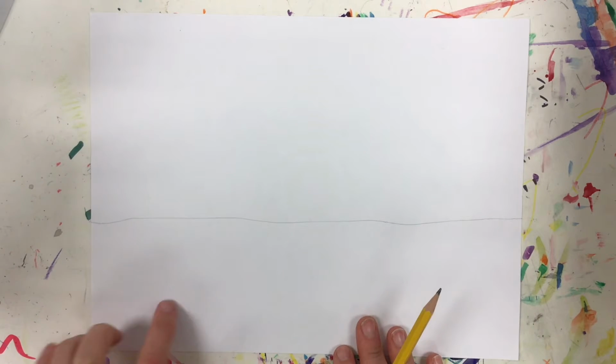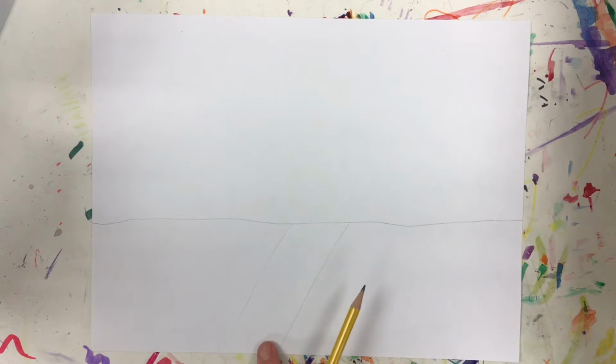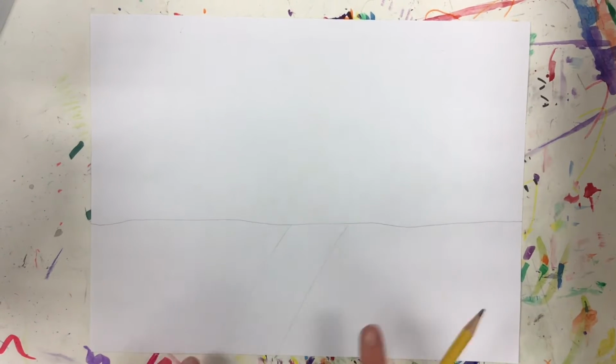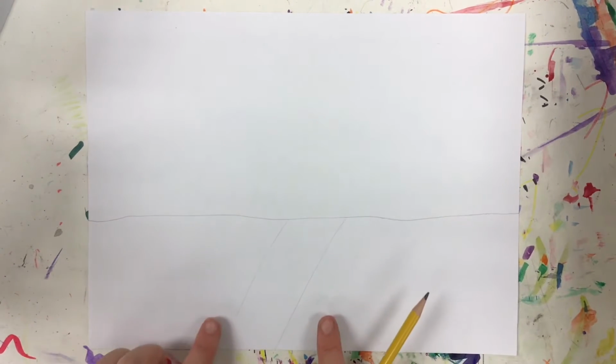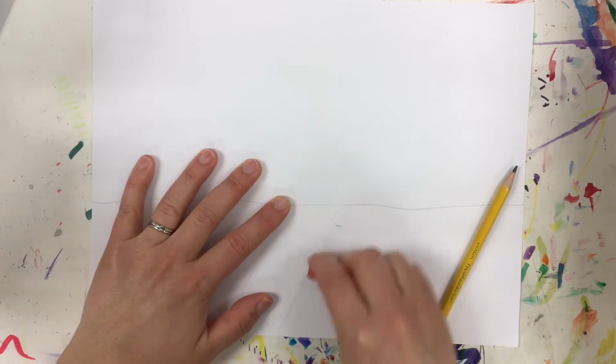Then I'm going to flip my paper over, and I'm going to start by drawing a horizon line. Now, my paper is wide, so it's not tall. And I'm going to start by drawing a line that's straight across to make that horizon line. That's where the sky meets the land. And then I'm going to draw a path.